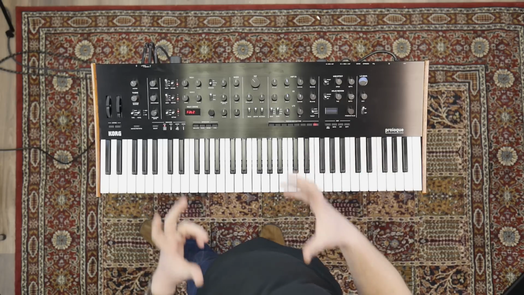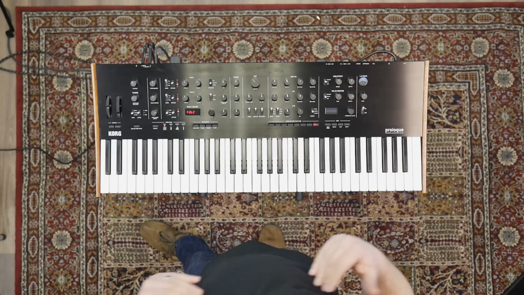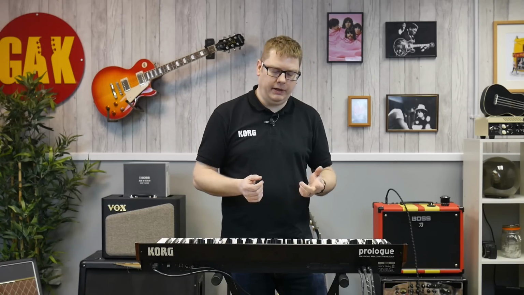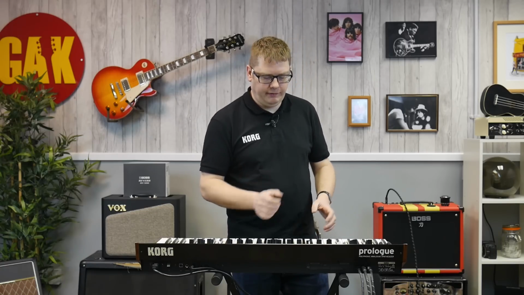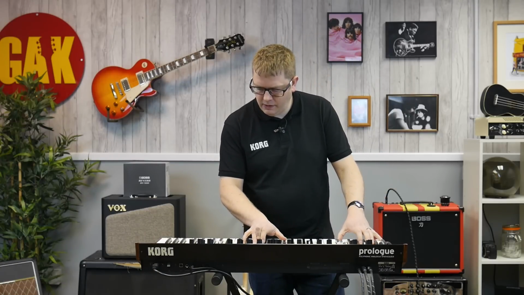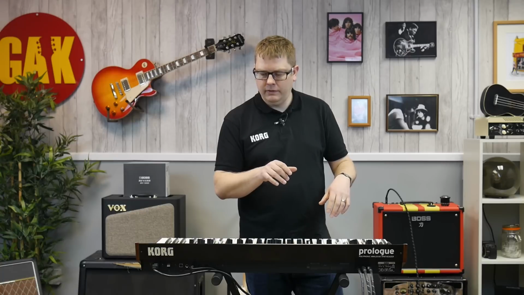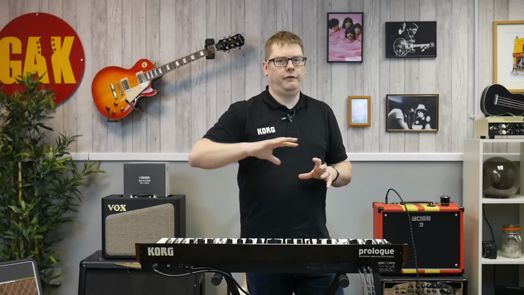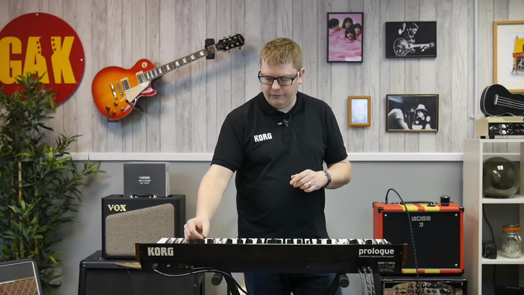The effects in here are sensational as well. It's much higher level than you'd expect to find in a kind of hardware synth. So the reverbs, for example, are fantastic. You get all these kind of effects which shimmer in and out, which are fantastic as well.